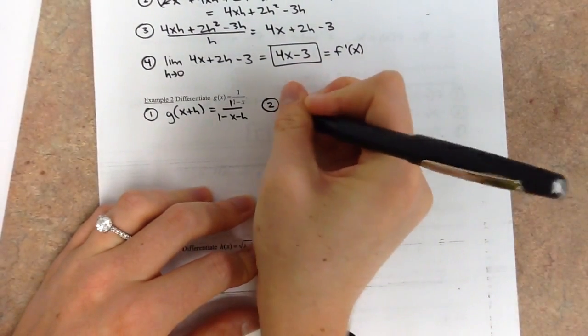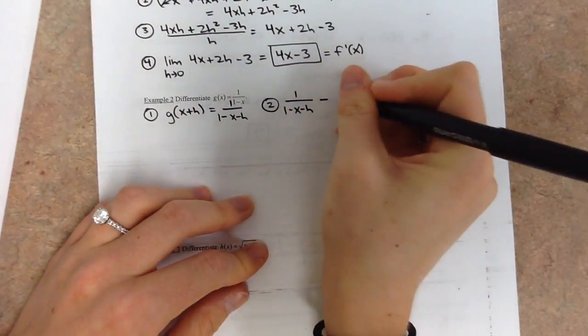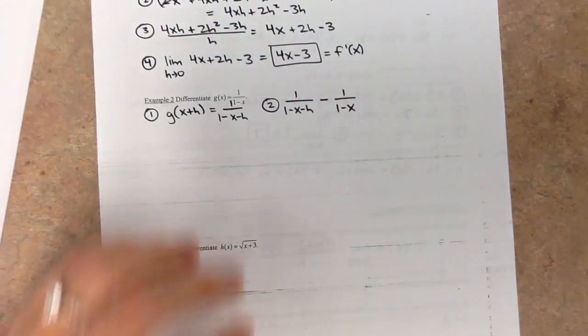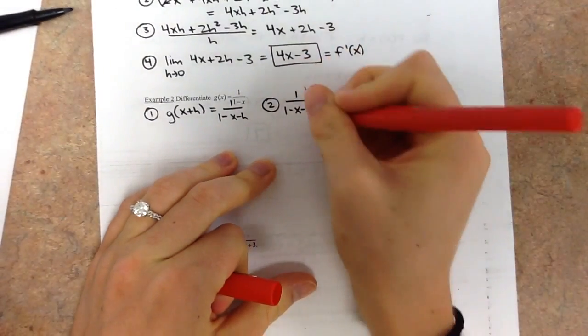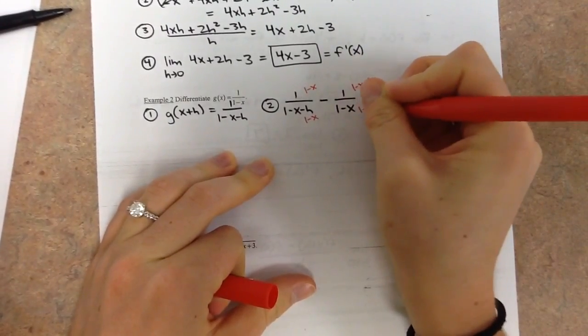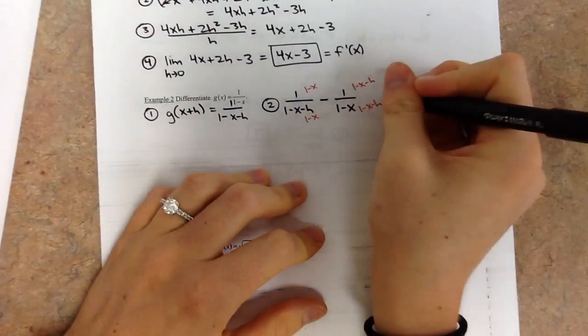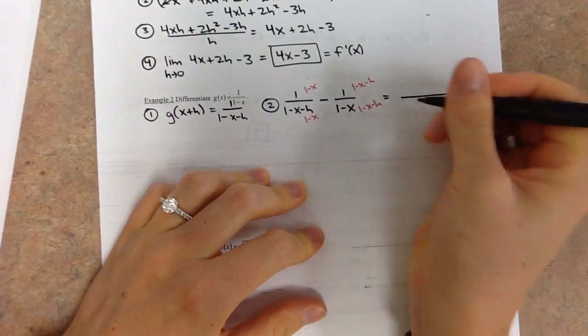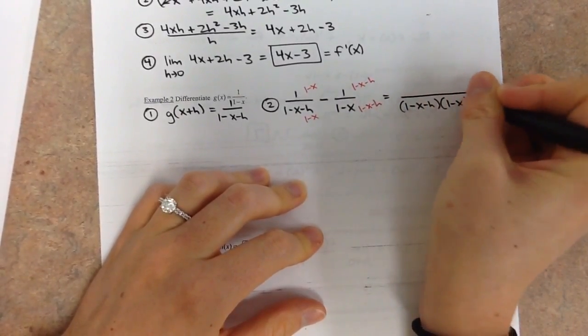We take our expression from step 1, and then we subtract the original function, so 1 over 1 minus x. Now we remember how fun these are. So what we're going to do with these is we need to get a common denominator. So this one you're going to multiply top and bottom by 1 minus x. This one you're going to multiply top and bottom by 1 minus x minus h. And we are going to get a lovely common denominator. So our beautiful denominator is the quantity 1 minus x minus h times the quantity 1 minus x.